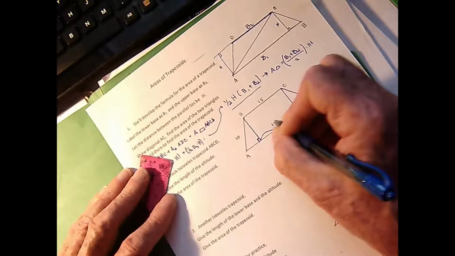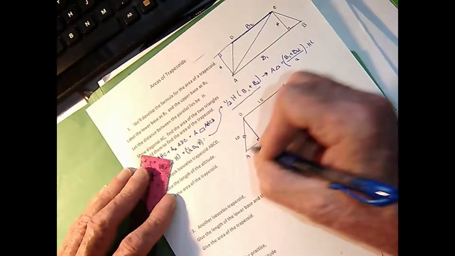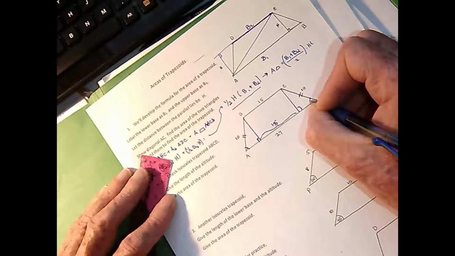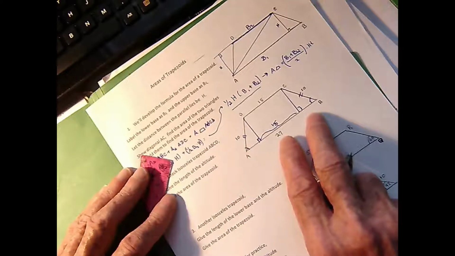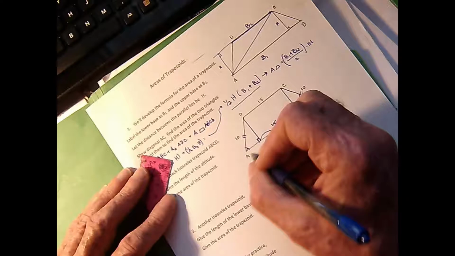I'm also thinking that these two triangles are going to be congruent, since it's an isosceles trapezoid, and the base angles are congruent. That makes these two smaller segments also congruent. I know that the bottom side is of length 27, but this middle part is 15. So if I subtract those, I'll get 12 for these two parts to share. This must have been 6, and that must have been 6.